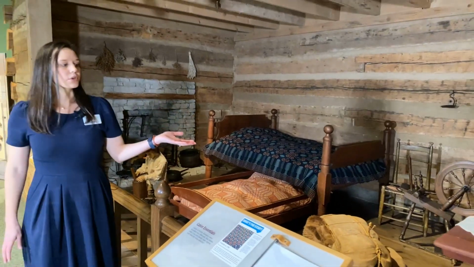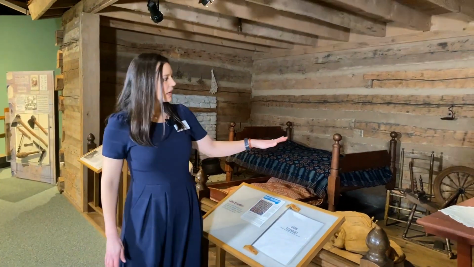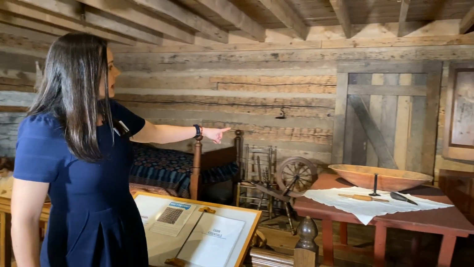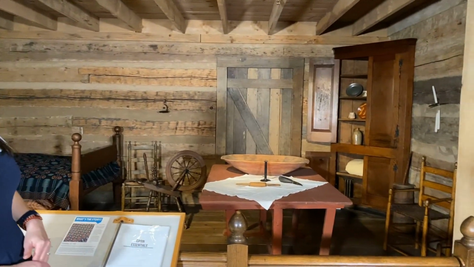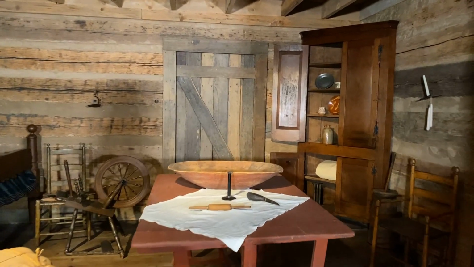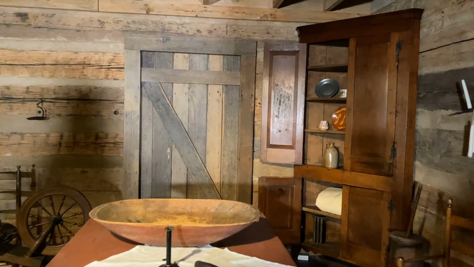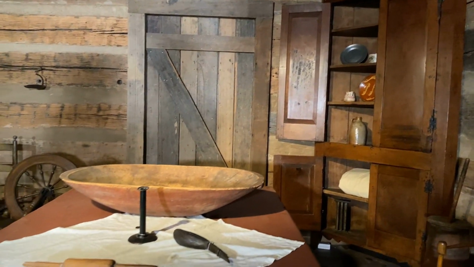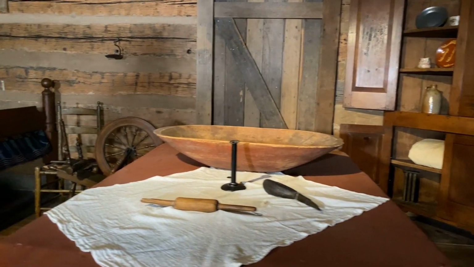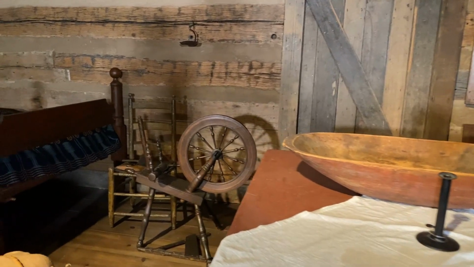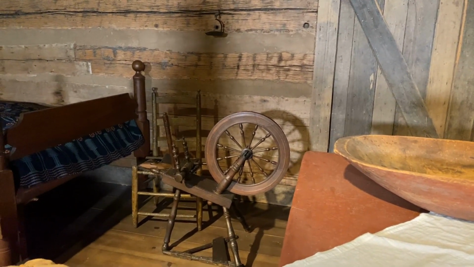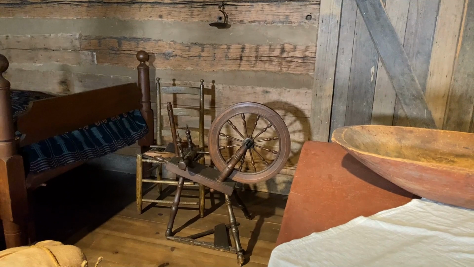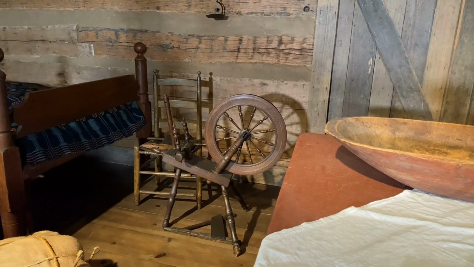On this side of the room, there's a large table, and we see a bowl on it. In the back cabinet, you can also see plates and mugs and other things that you may traditionally see on a table. But in this area, we also see some tools. So we see a spinning wheel. The spinning wheel would be used to make thread for fabric and make blankets or clothing.